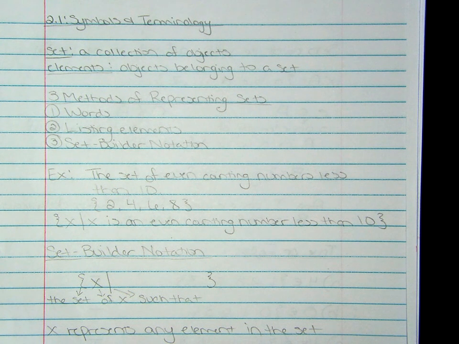But this says the set of x such that x is an even counting number less than 10. So within set builder notation, a lot of times we will use words, or we will use inequalities, or we will use some form of information that lets us know what kind of elements are actually within this set.